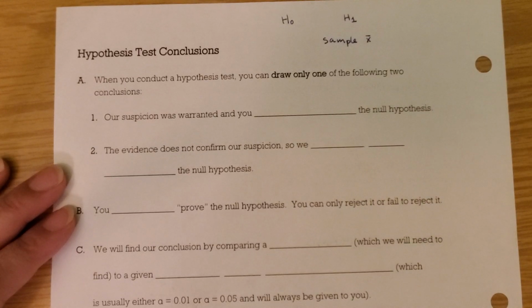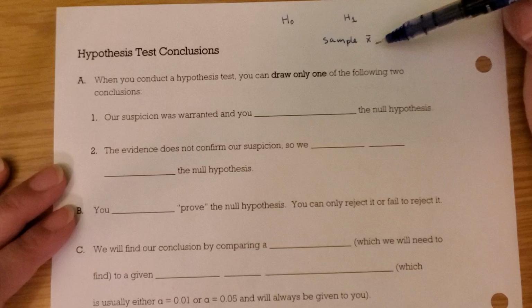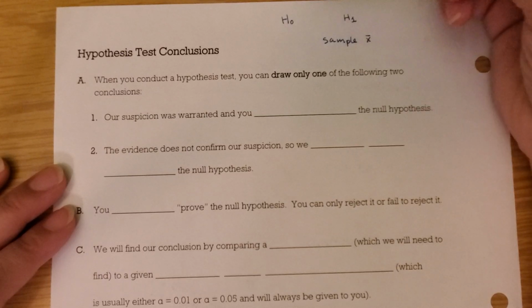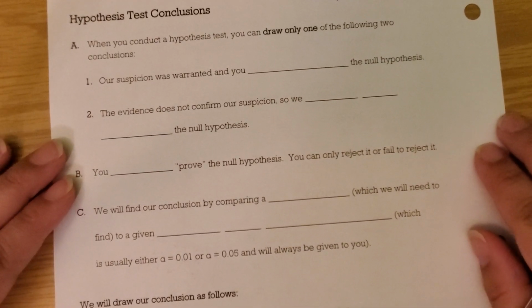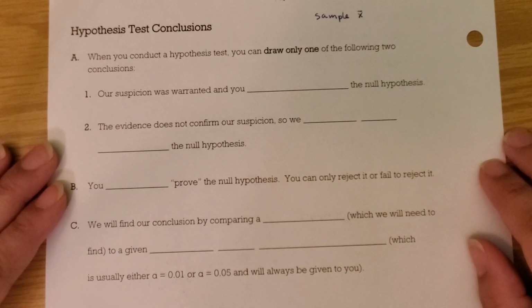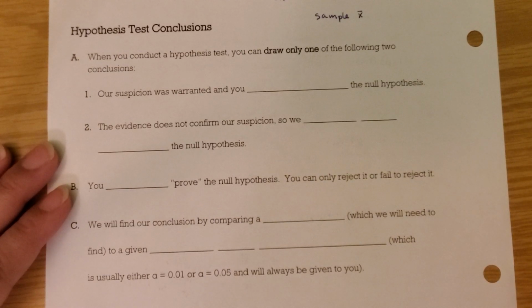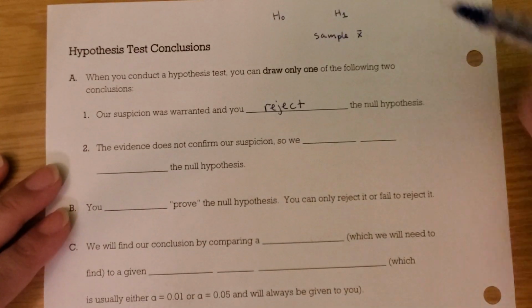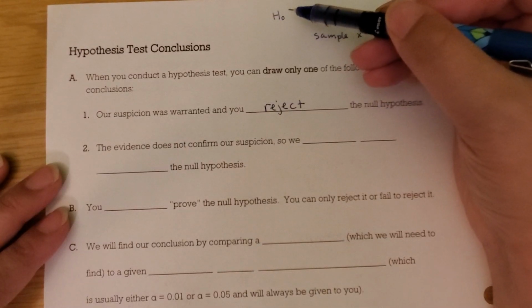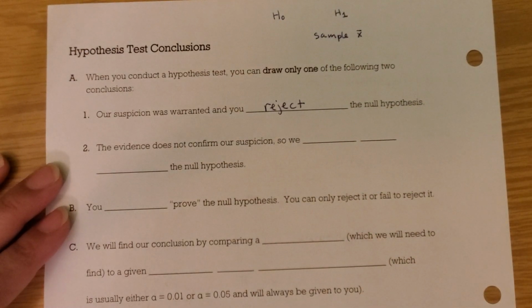Because it's based off of the central limit theorem and probability, we're going to have some very specific terminology. But it's going to be based off of the likelihood that we would get a sample mean if this population mean were true. So let's fill in these formal terms here. When you conduct a hypothesis test, you're going to have one of two conclusions. Either your suspicion was warranted and you reject the null hypothesis. In other words, your sample mean is showing you no way this was true. So I reject you. I say, no, you are no good, null hypothesis, rejected.